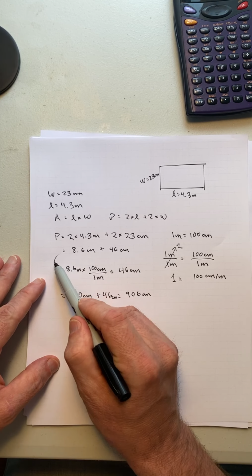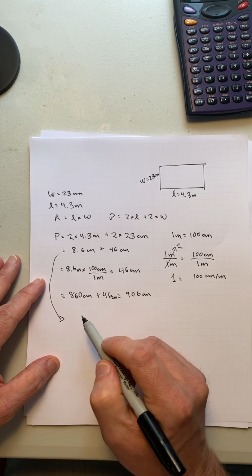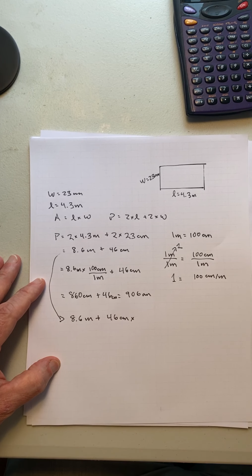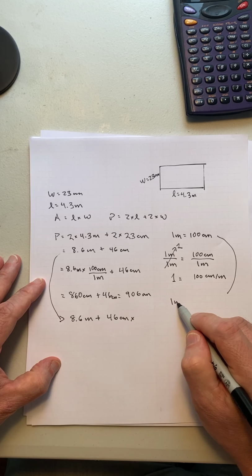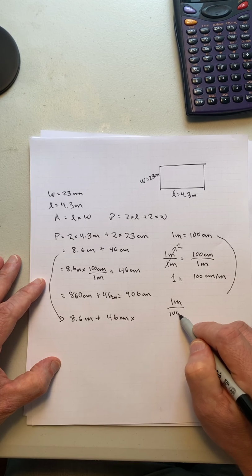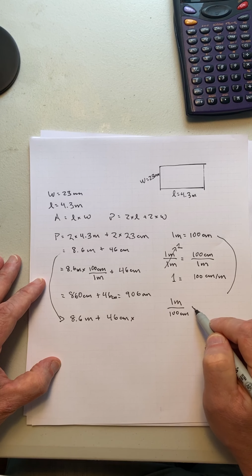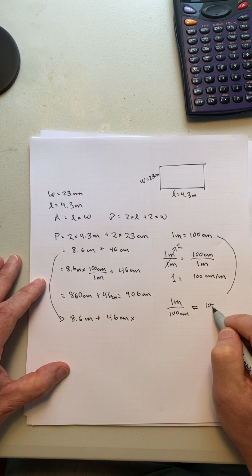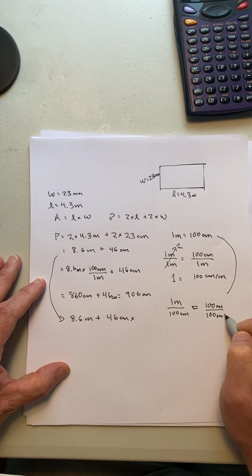I'm going to jump down to here. 8.6 meters plus 46 centimeters times, I'm going to jump back to this definition. I'm going to do 1 meter divided by 100 centimeters to get the conversion factor. It's an equal sign, 100 centimeters divided by 100 centimeters.